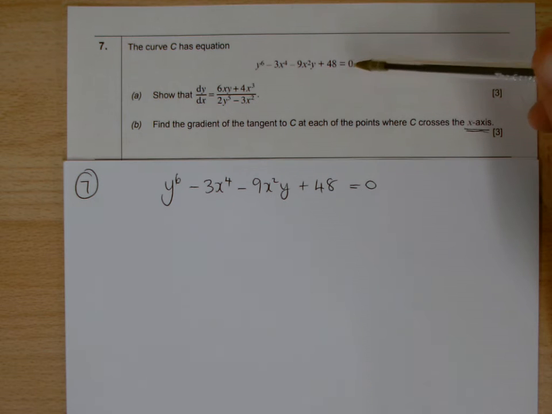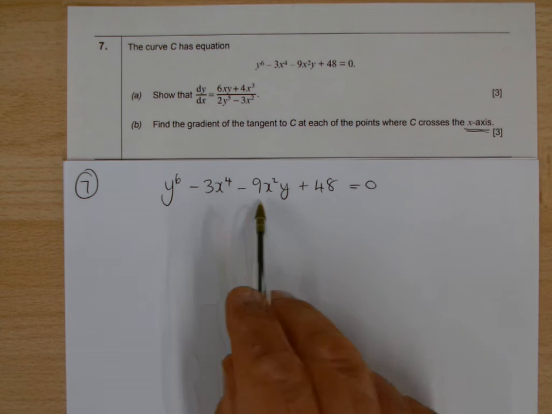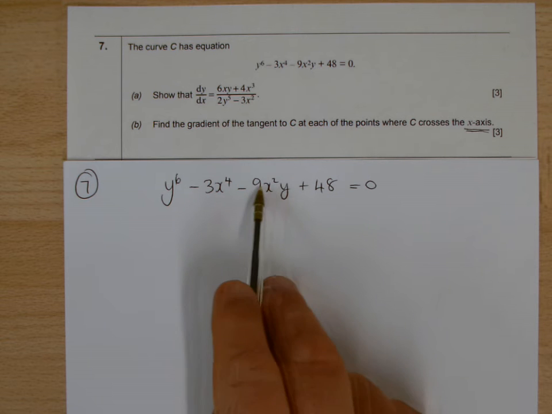Okay, so the curve C has this equation. We're going to show that dy/dx is this fraction here. So the first thing you look for is a product. You can see there's a product here.